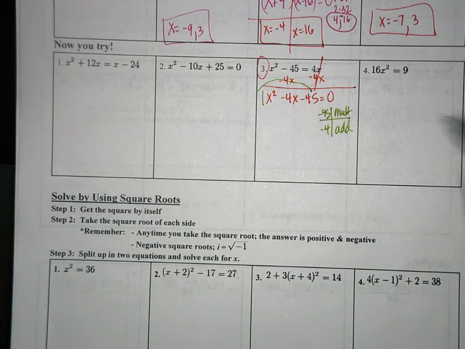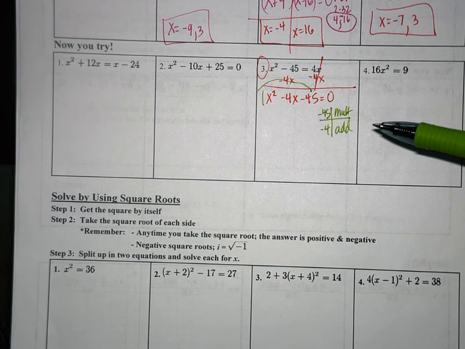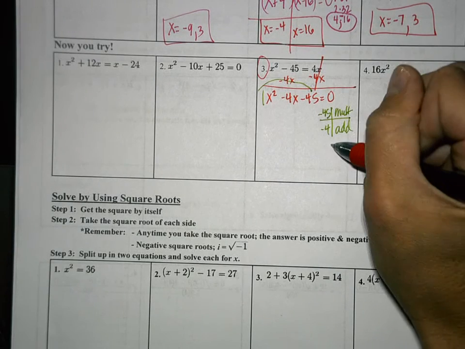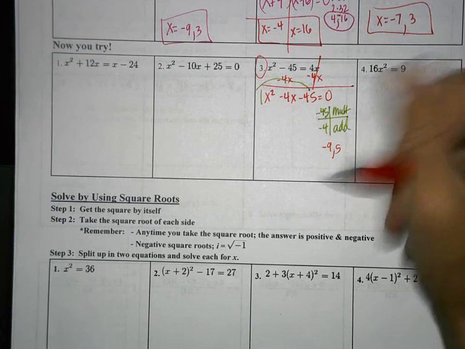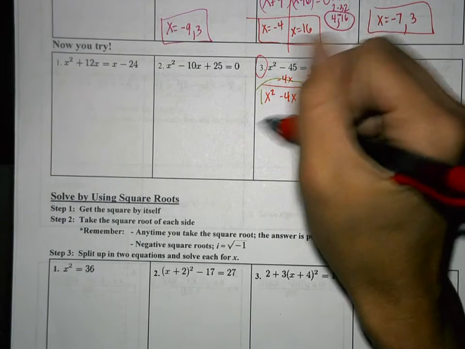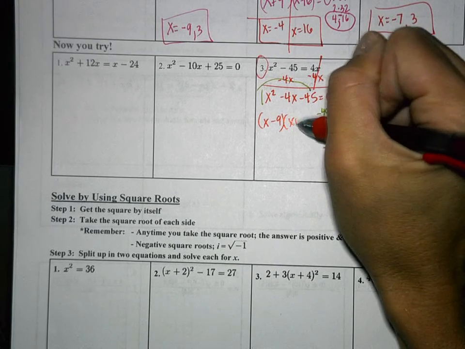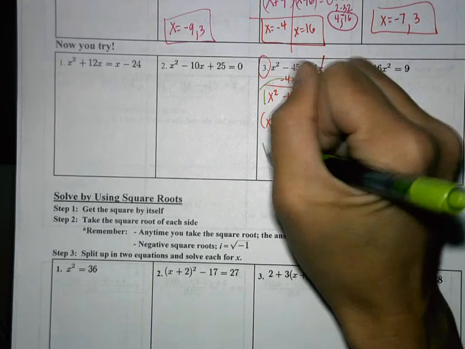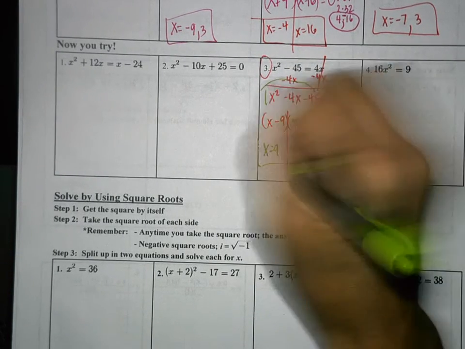Okay, so the next thing I'm going to do here is what? Figure out the numbers that work, right? And so what are the two numbers that work? Very good. -9 and 5. Double check them, but they do add to be -4. Multiply to be -45. We factor, we get x minus 9 and x plus 5 equals 0. And when we set those equal to 0, x equals 9 and x equals -5. Are there any questions there?